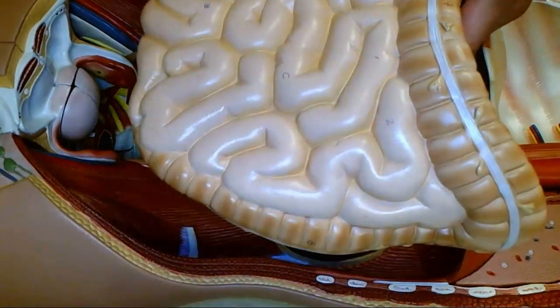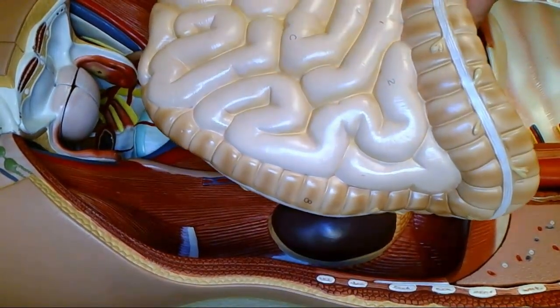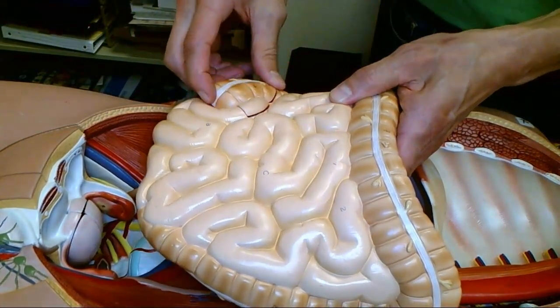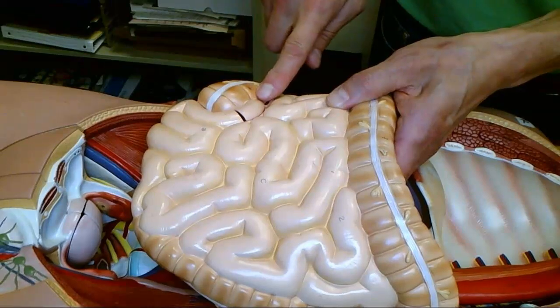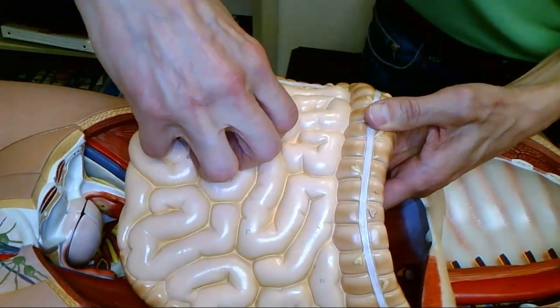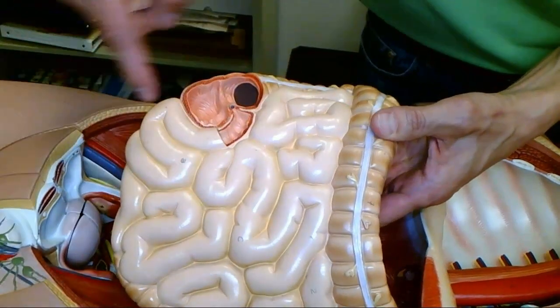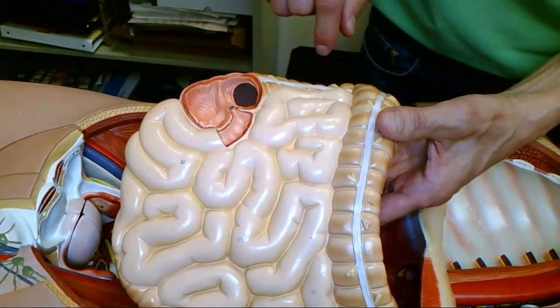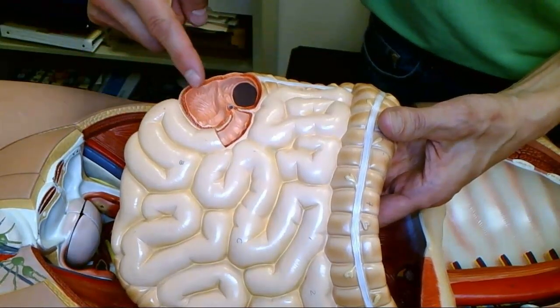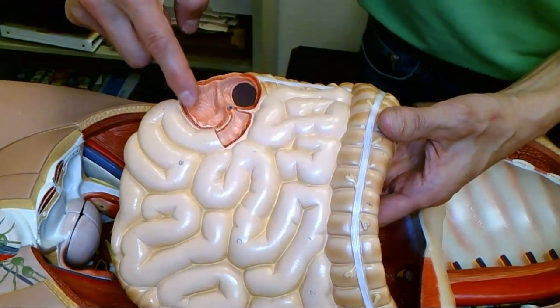and then kind of on your right side here is where the small intestine enters the large intestine. And remove this part here, and it's this little valve there. Now the first part of the large intestine, there's this dead end pouch right here, and that's called the cecum.